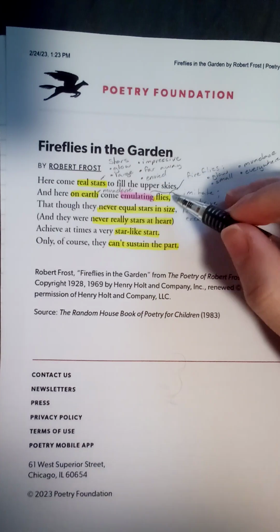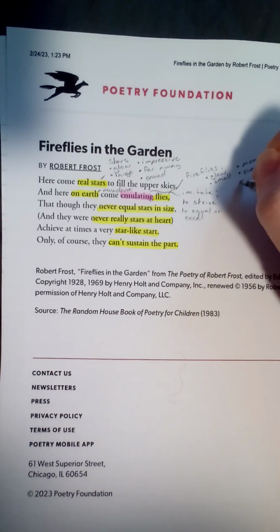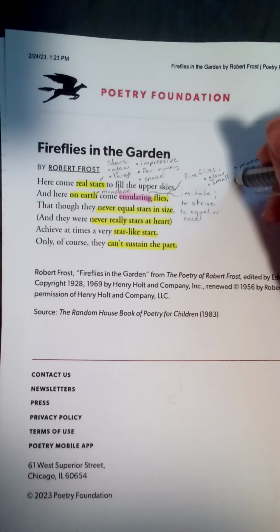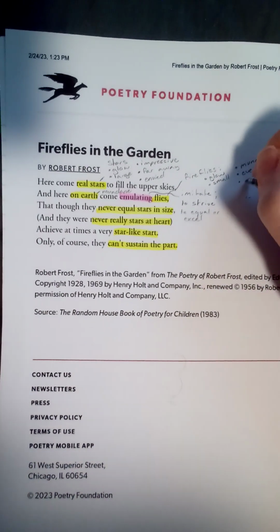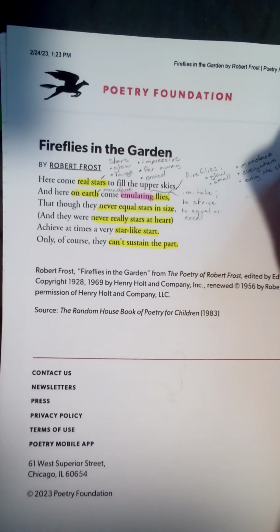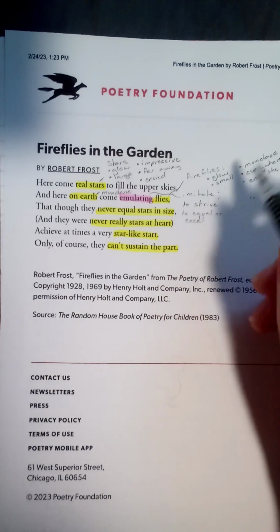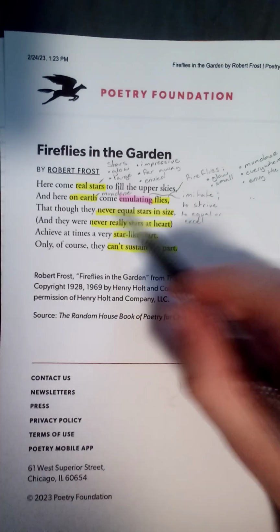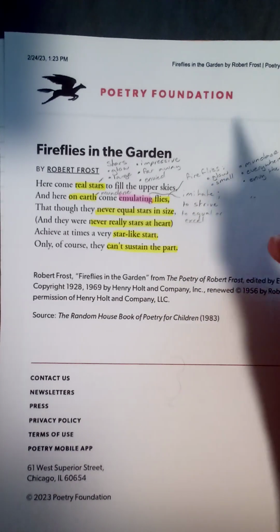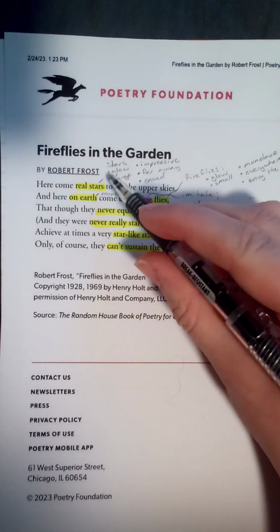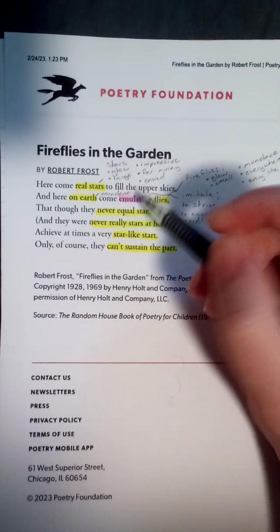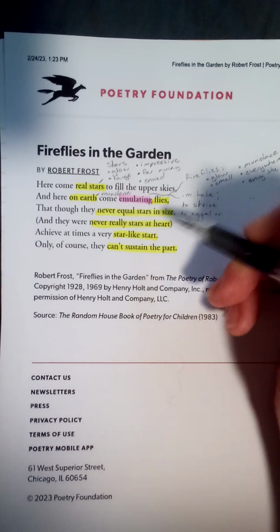And they're the ones that envy. So they envy the stars. Alright, so I've written down my annotation for that. So now let's look at this one. They never equal stars in size. Well, they can't. They're small. They can't do one element of what the stars can do. And they were never really stars at heart.